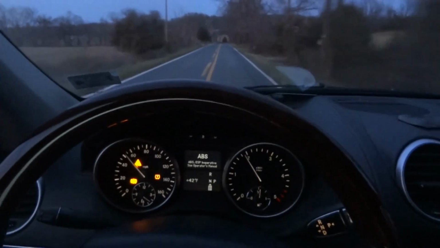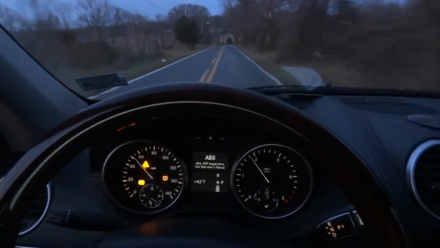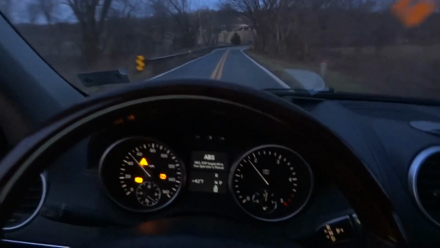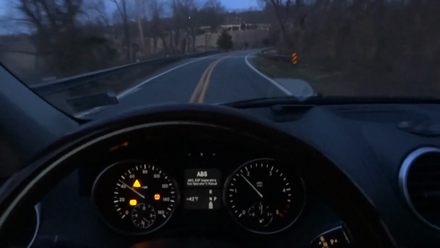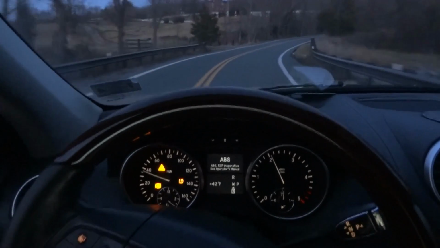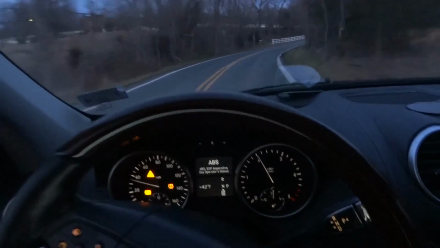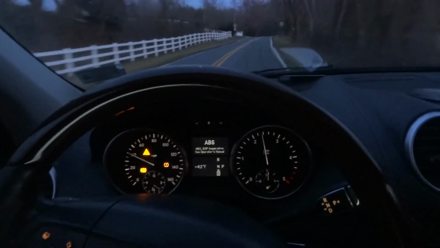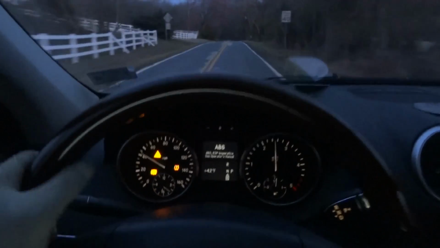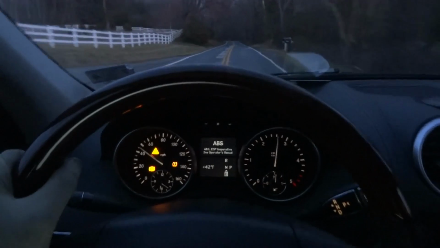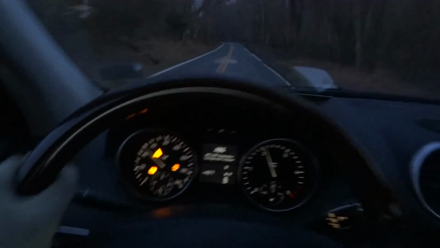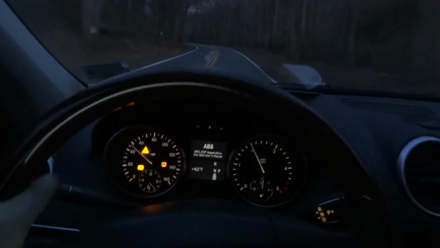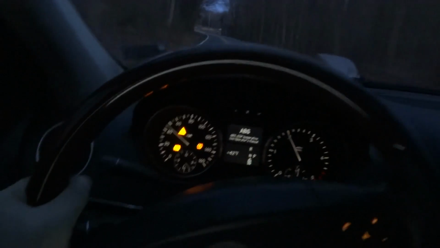I can hear the turbo hissing. So the computer is actuating that actuator, which is changing the position of the vanes. So once those vanes close, all the exhaust gases get routed to the propeller or turbine, and then the turbo spins faster.